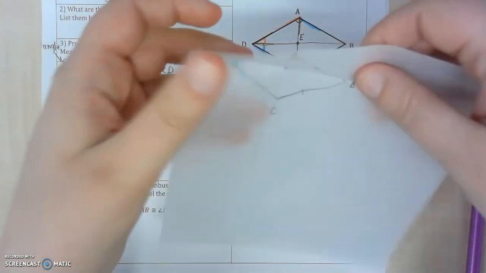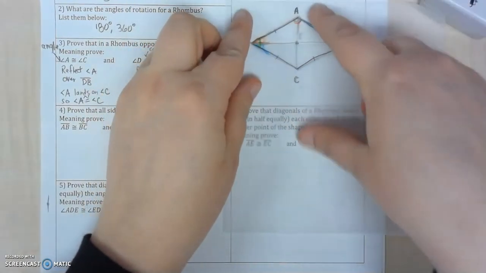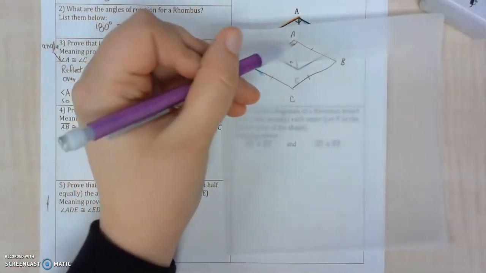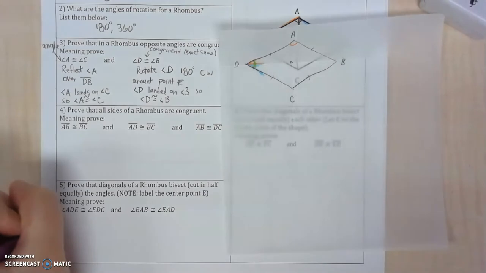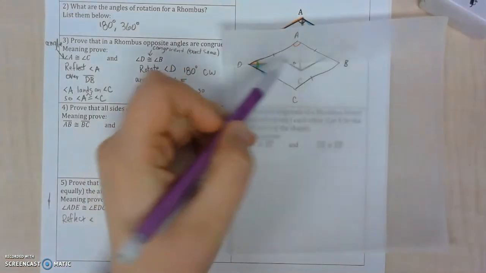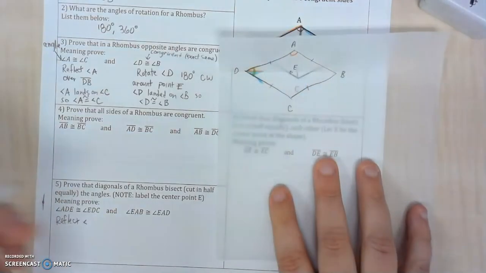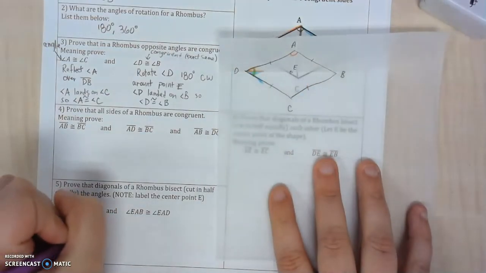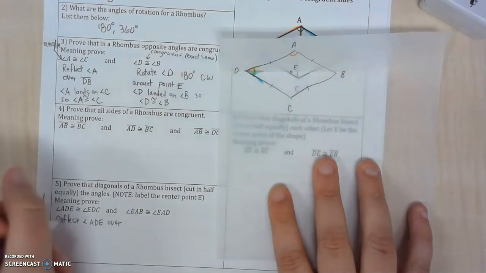Okay, so we can come to here and say reflect angle ADE, that was our center point there, over, and remember we need to define our line, over DB.